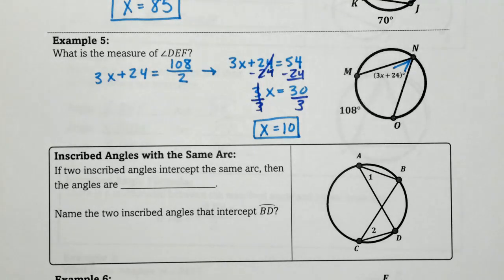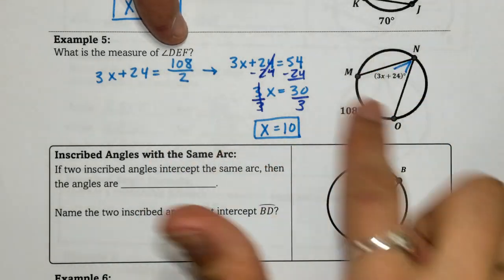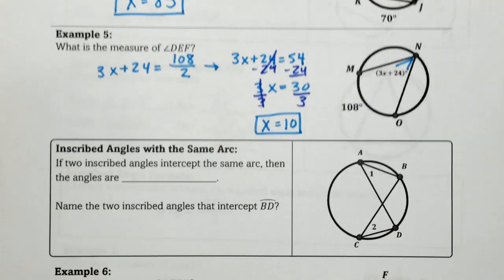I know this problem does say find the measure of angle DEF, but you see we have the wrong letter, so we're just going to leave it at solving for x.